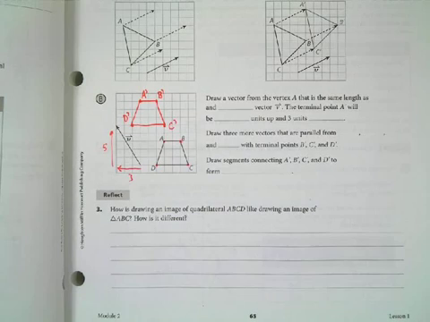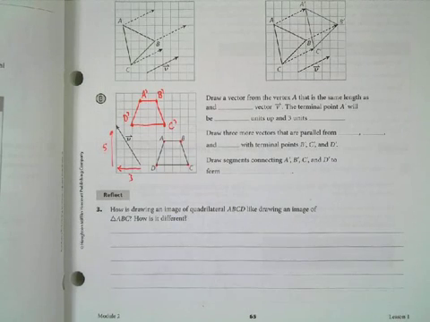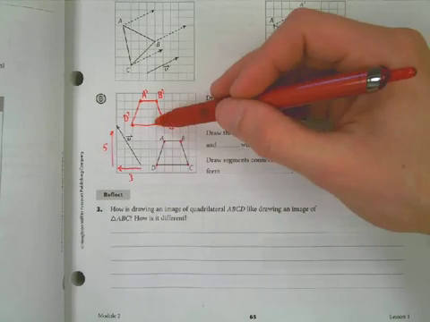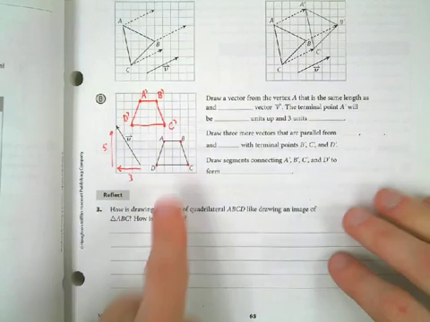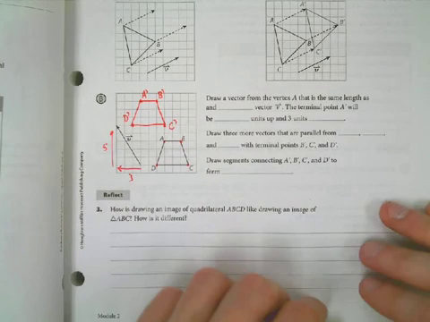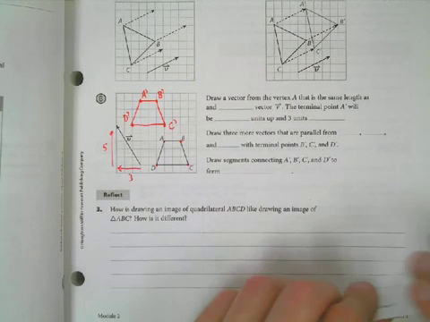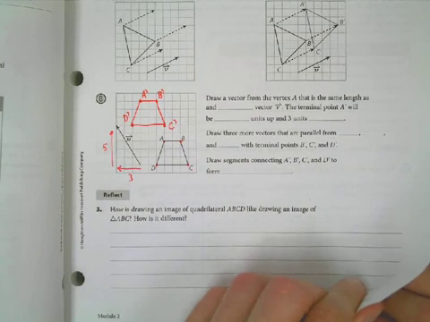You did it wrong, okay? And you want to go back and fix it, okay? Because our image should look identical to our pre-image or original, okay? So if this looks different than this, you made a mistake. So make sure you fix it, okay? All right, any questions on that?